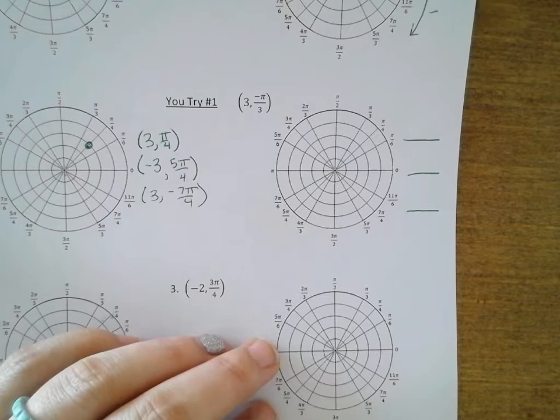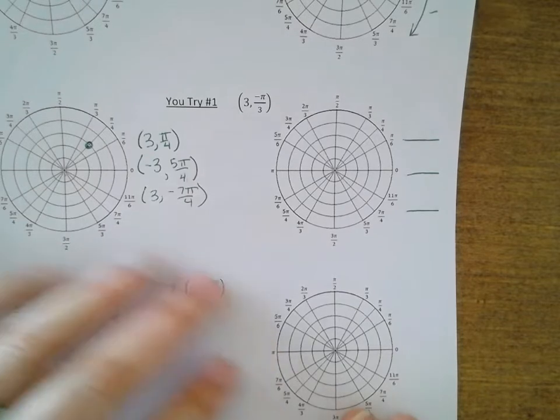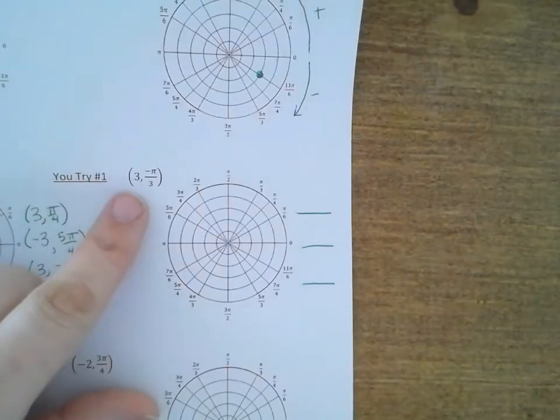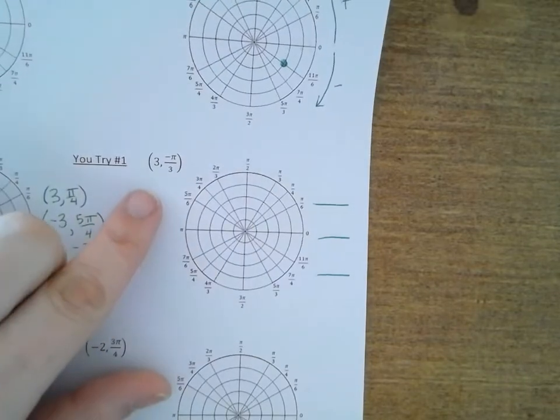Okay, I think everyone has at least graphed the 3 points. So here, where is negative pi over 3?